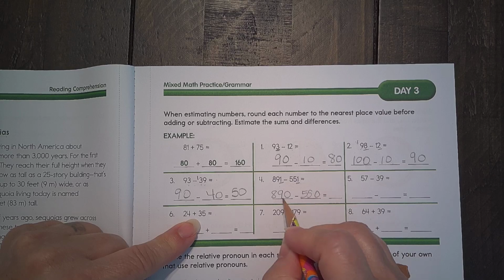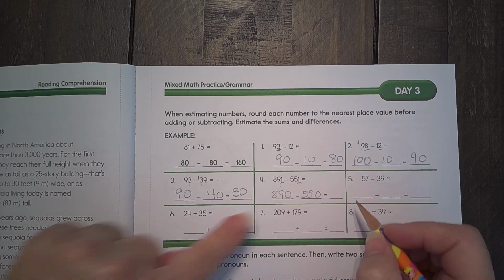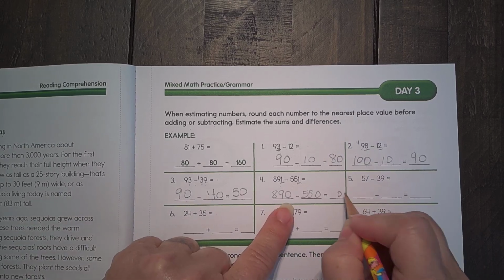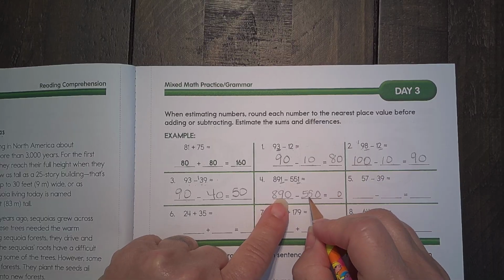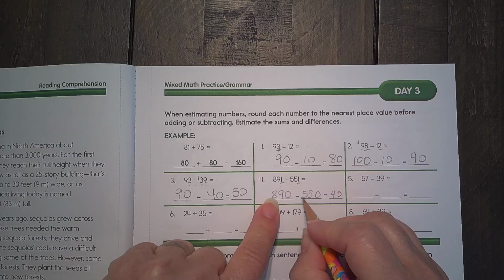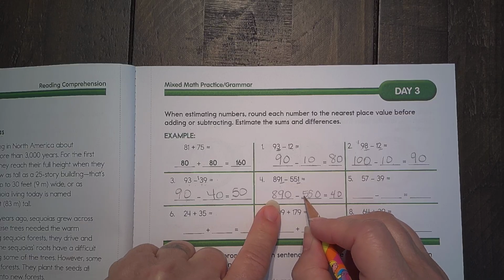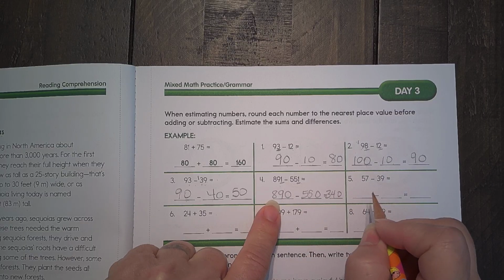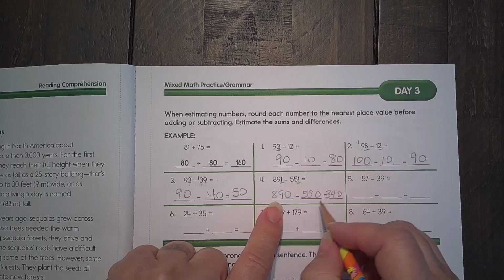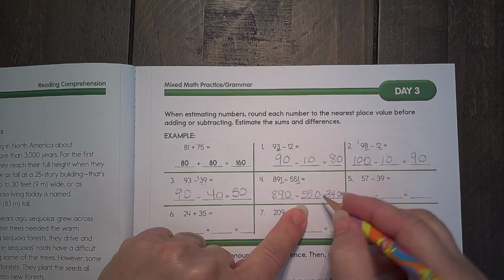So 890 minus 550. So 0 minus 0 is 0. 9 minus 5 is what? 4. 8 minus 5 is what? 3. So 340.